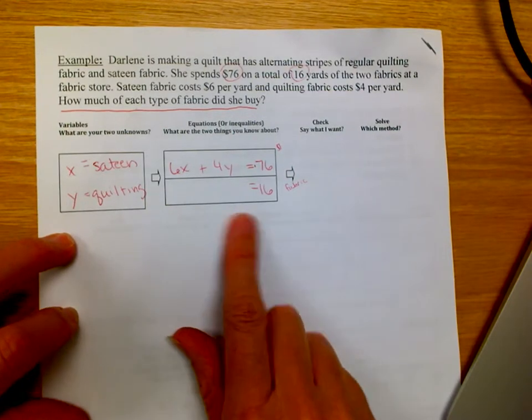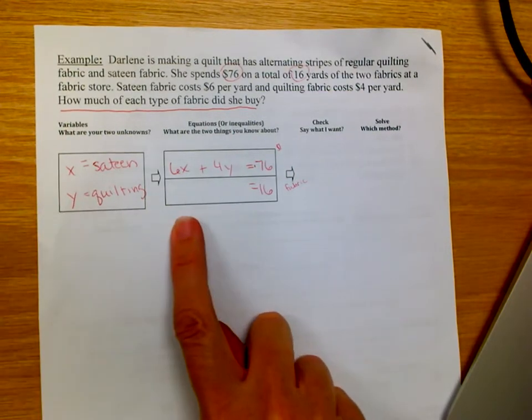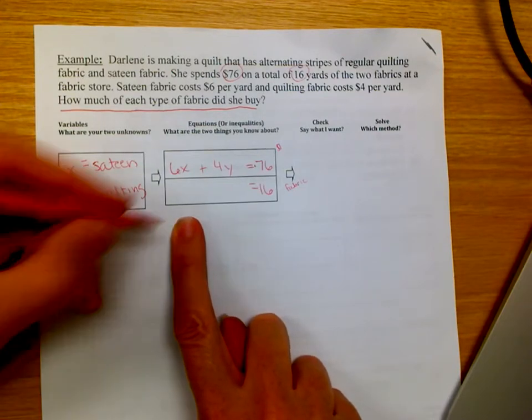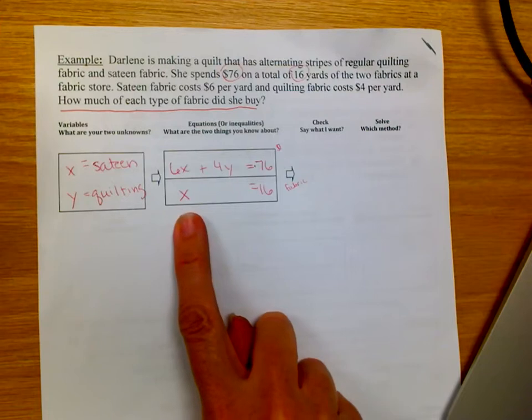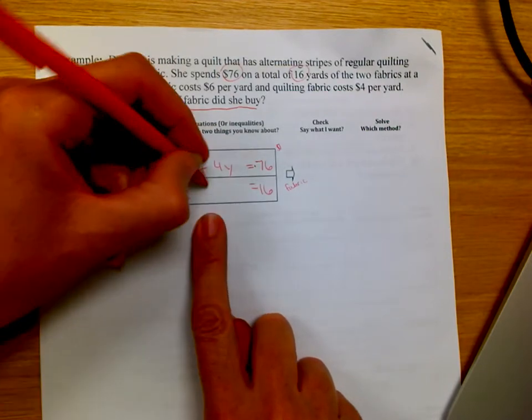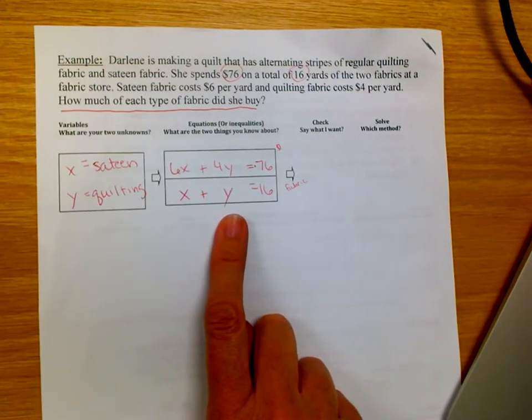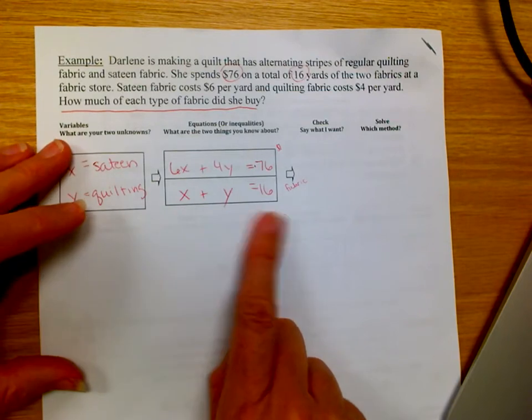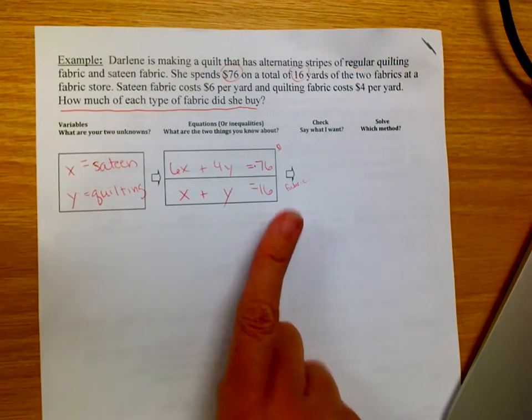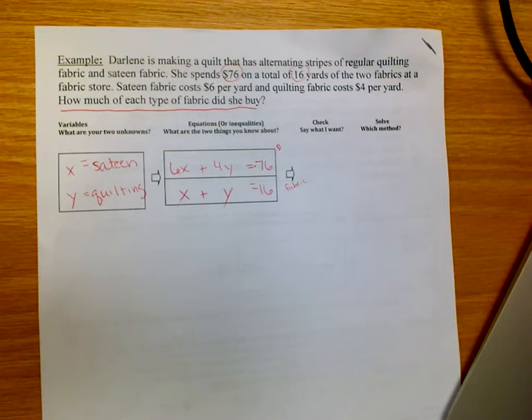Now, as far as the number of yards she bought, if you ask how many yards of sateen fabric did she buy, well, that's what they're asking us. So we're just going to put that in as X. That's how much she bought of that fabric. She also bought this much of the other fabric. The two together should make 16 yards. And here are your two equations.